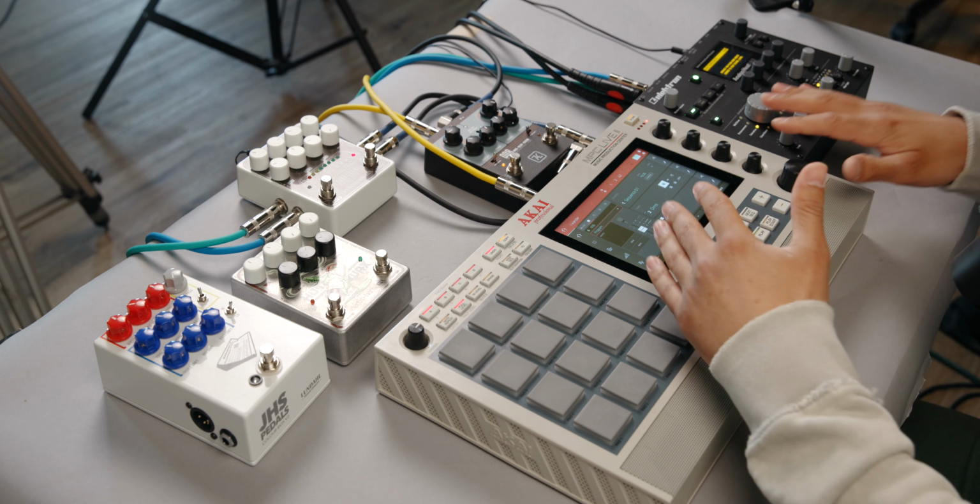Now, first thing to keep in mind: why do I have guitar pedals? Why am I invested in guitar pedals? Well, first of all, it is because I do not use the computer. I do not mix in the DAW. I just finish everything right here.